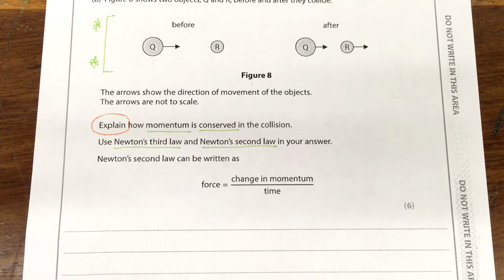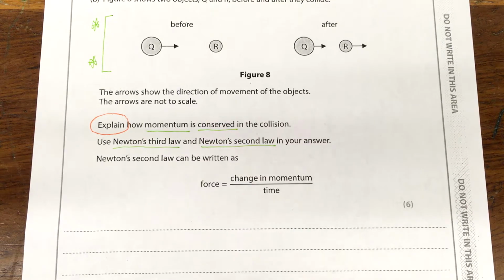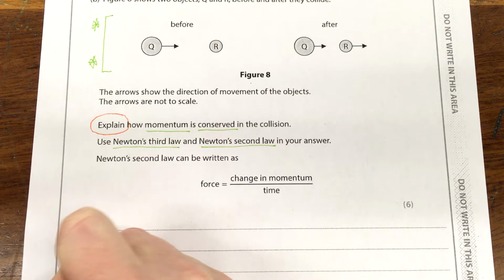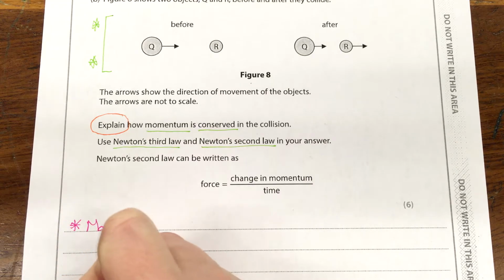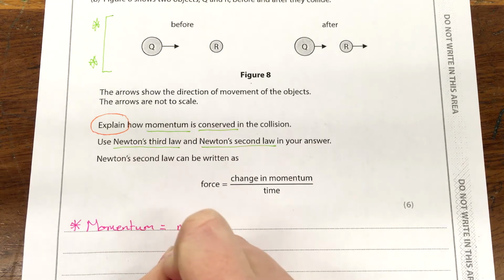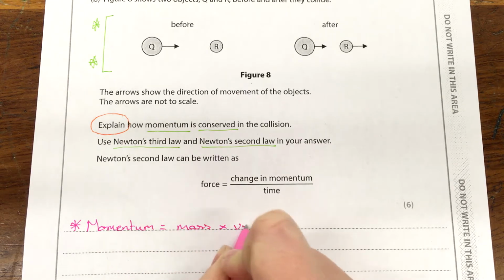First things first, we've got momentum. So what's our equation for momentum? That's going to be useful to us. So momentum is equal to our mass multiplied by velocity.